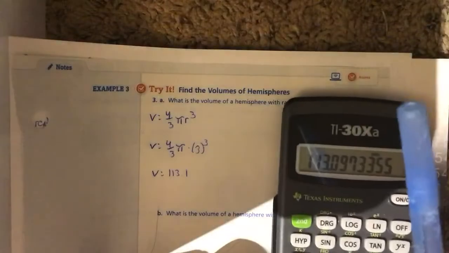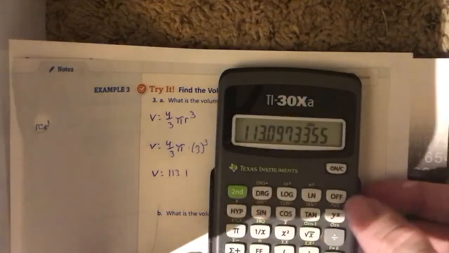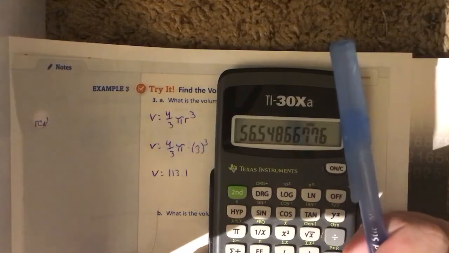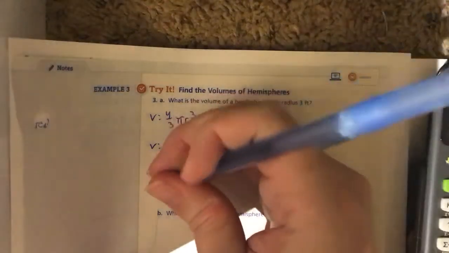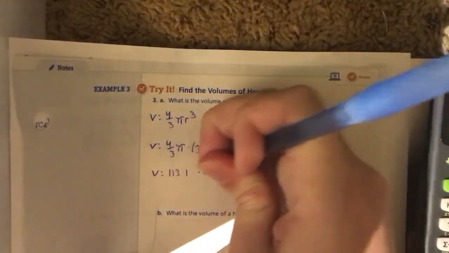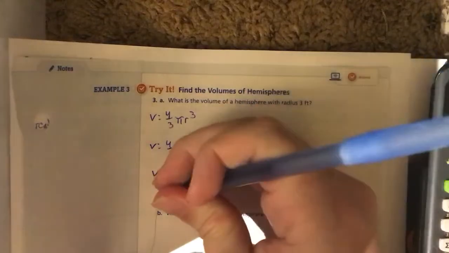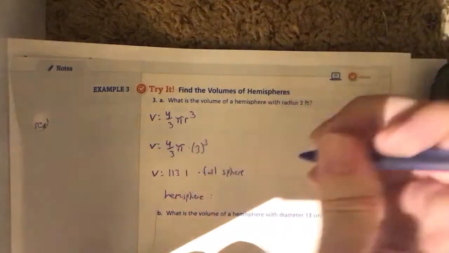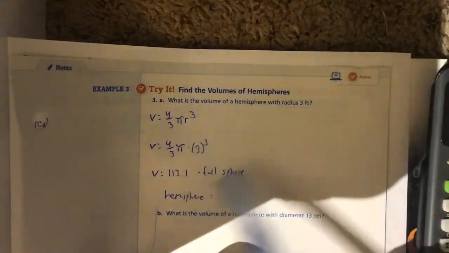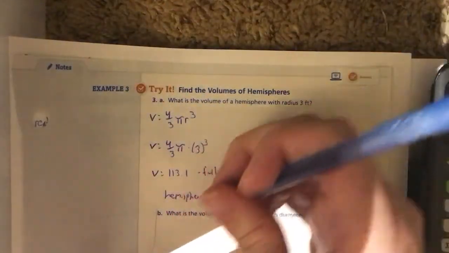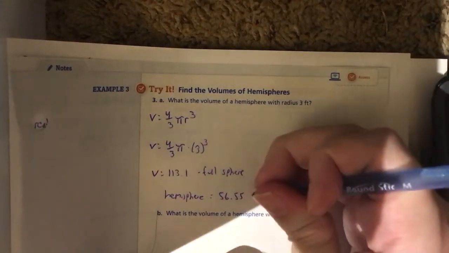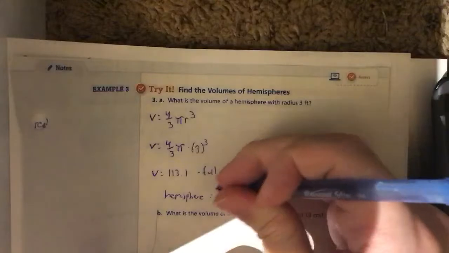But remember, that's for a full sphere. So for a hemisphere, I have to divide this by 2. So I get 56.55. So this is for a full sphere, but for a hemisphere, it's half. So remember, if it says hemisphere, you want half of it. So divide by 2 at the end. So it's 56.55, and it's feet cubed.